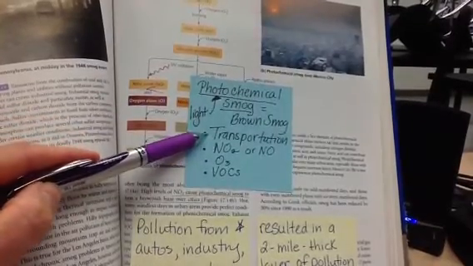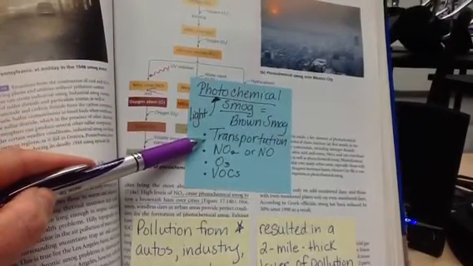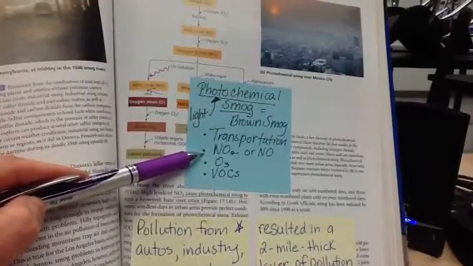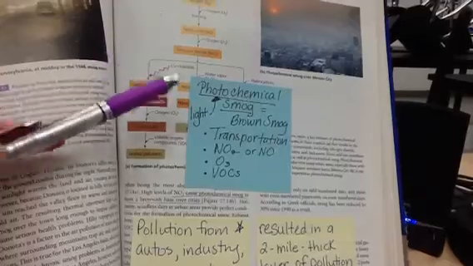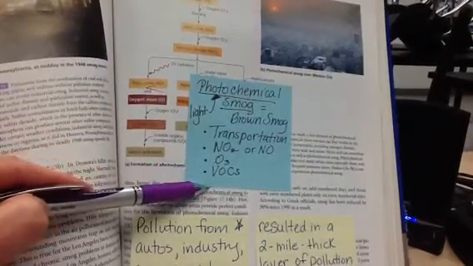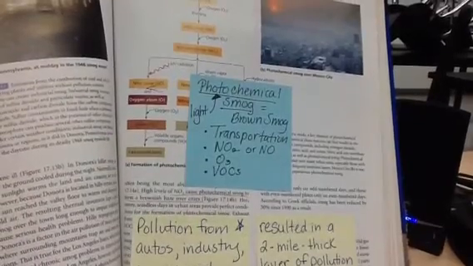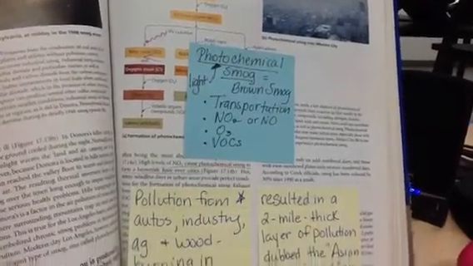And this type of pollution is mainly from transportation, burning gasoline. It's either nitrogen dioxide or nitric oxide, which we call NOx. Ozone, O3, and VOCs, volatile organic compounds, are the three that are photochemical smog pollutants.